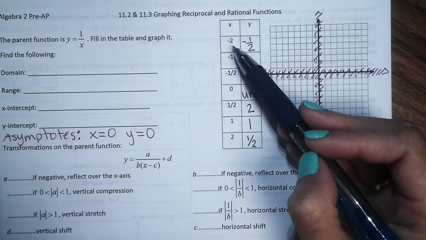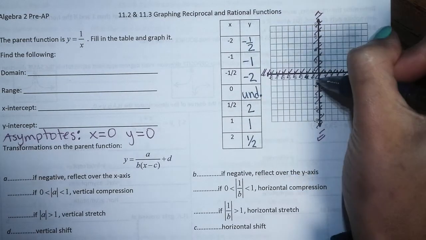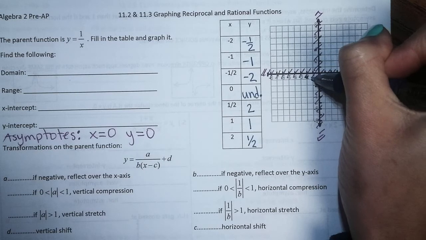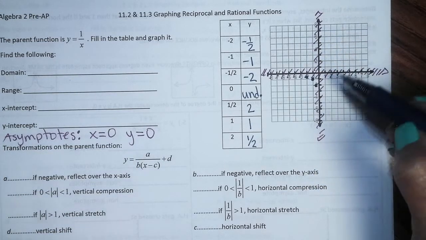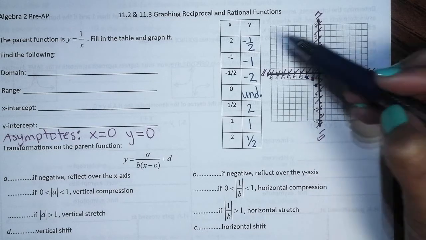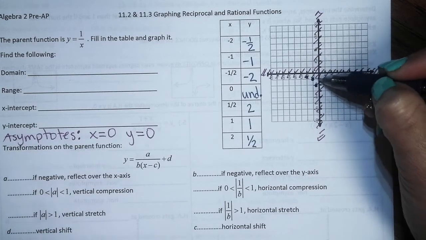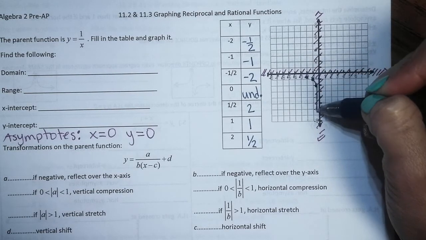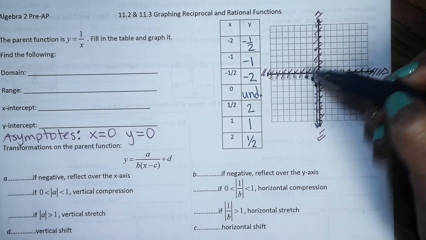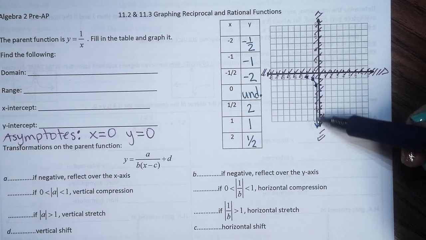Let me start with -2, -1/2. -1, -1. -1/2, -2. Okay, so basically I put three little dots right here, which are the negative ones. But you can, it looks like this. Let me just draw it first. It's going to look down like that because if x is like -1/3, y would be -3. Or if x equals -1/4, y would be -4. So it keeps going this way.